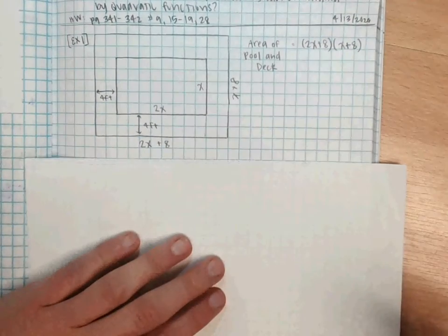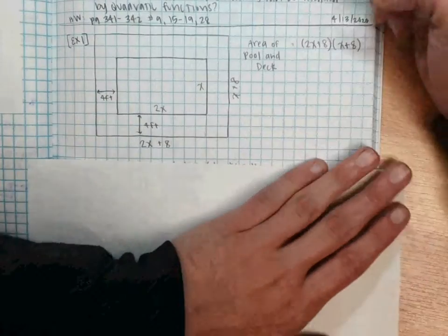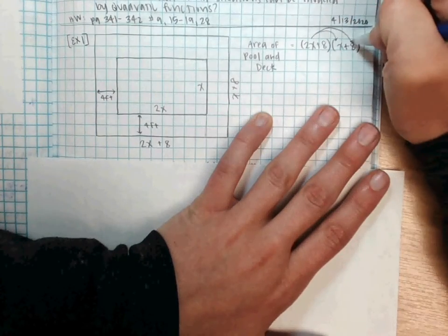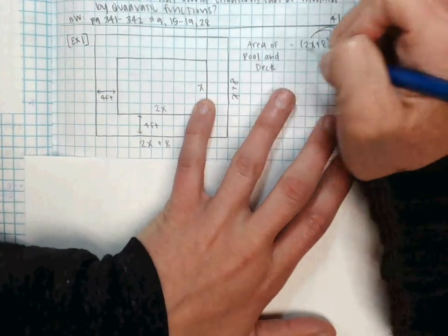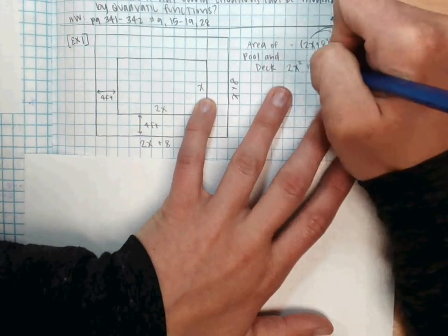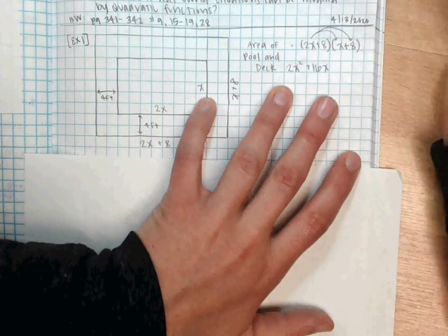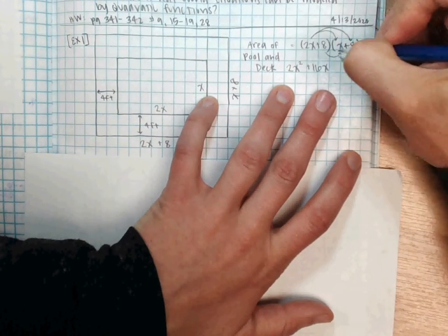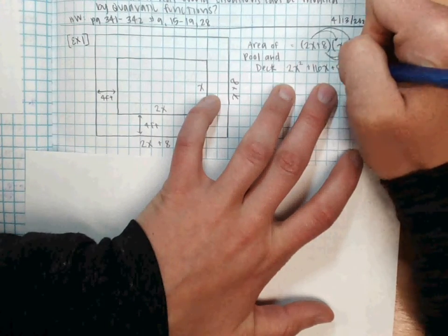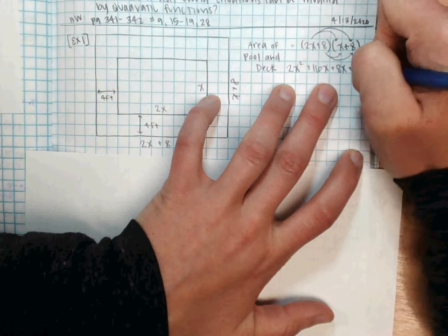We're going to use the double distributive property, so I'm going to multiply 2x times x and 2x times 8, and I get 2x squared plus 16x. Then I'm going to multiply 8 times x and 8 times 8, so plus 8x plus 64.